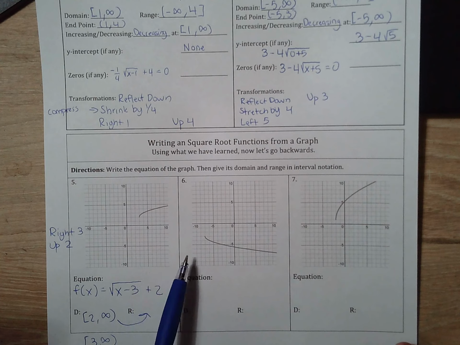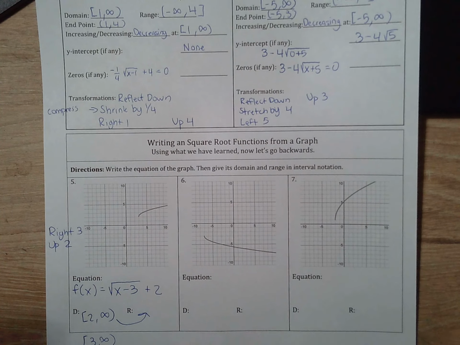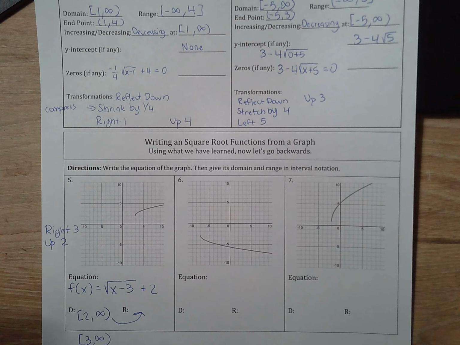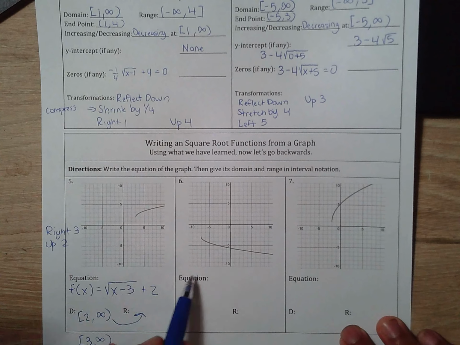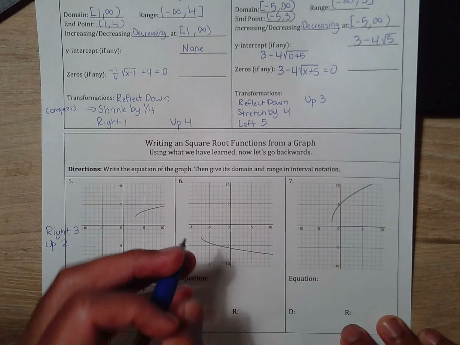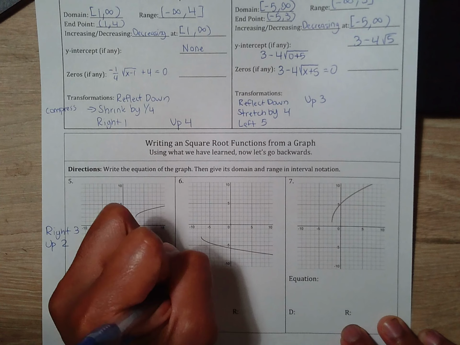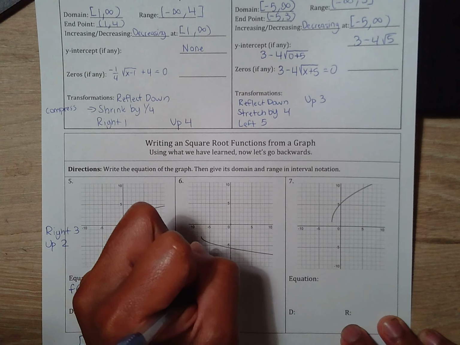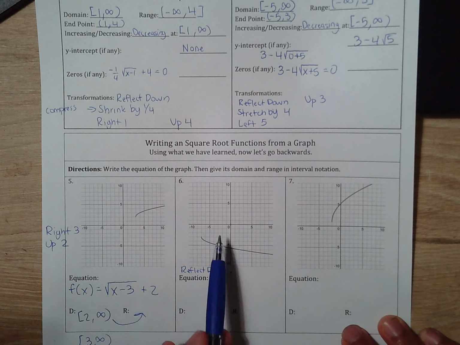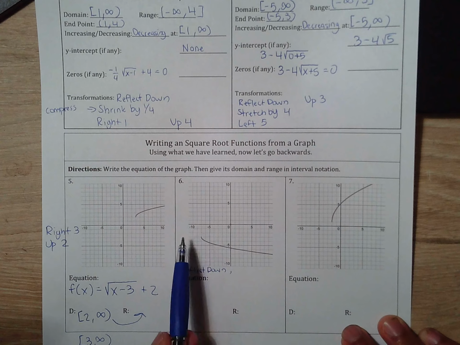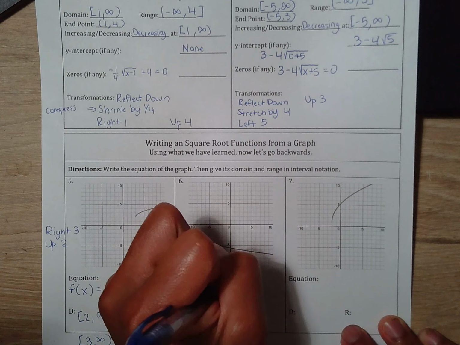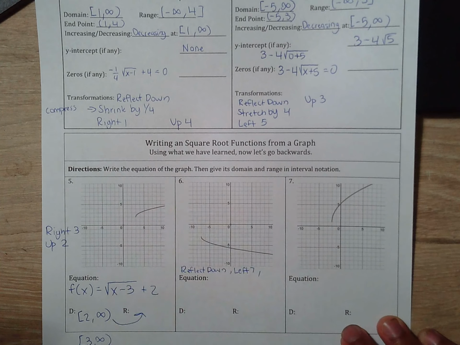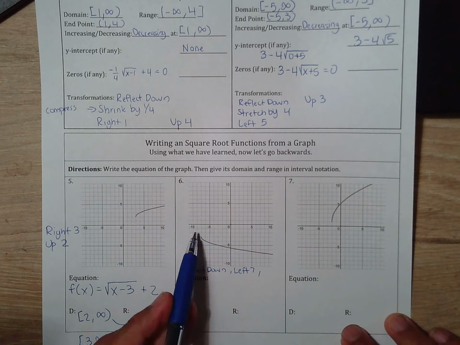All right, equation. Let's look at this. My transformations. I always like to write my transformations out in order to put that into my equation. So we're going to go ahead and reflect down. We are going to go to the left. Let's see, that'd be 7. Left 7. And then we're going to go down 3.